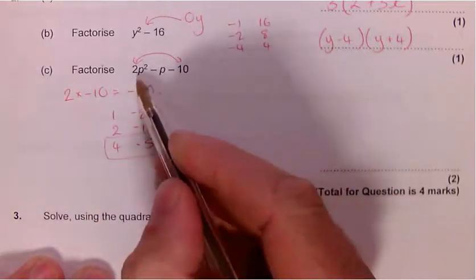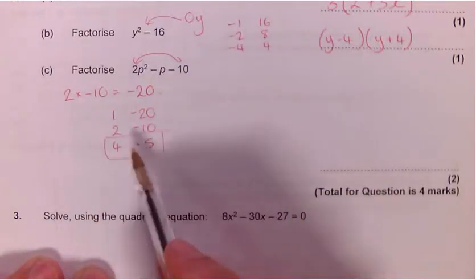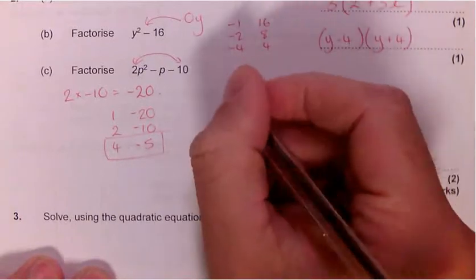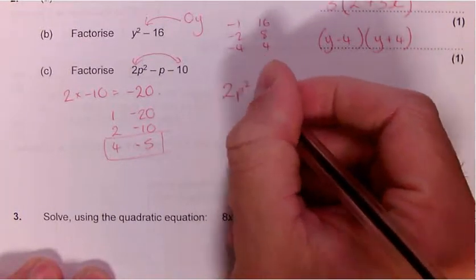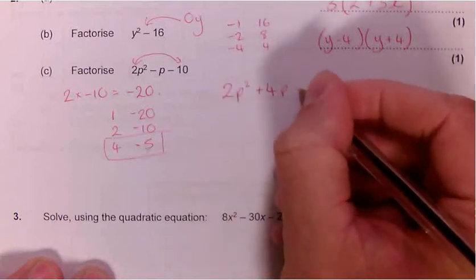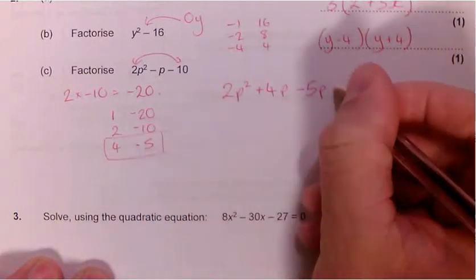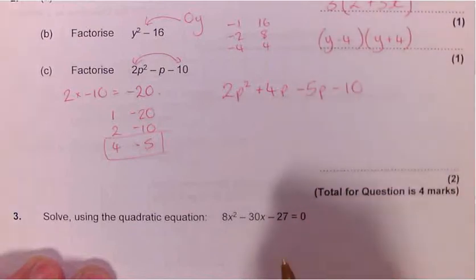Now I'm going to write this out again, but instead of writing minus p, I'm going to write 4p and minus 5p. 2p squared plus 4p, minus 5p, minus 10. I'm now going to factorise it bit by bit.